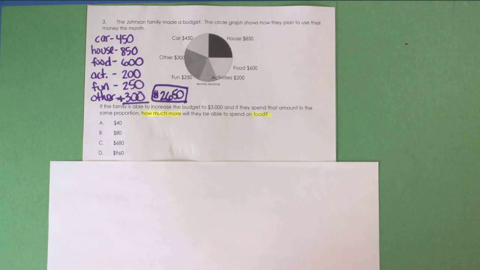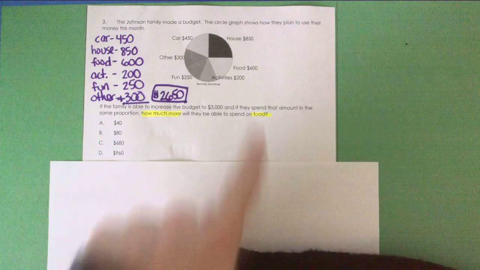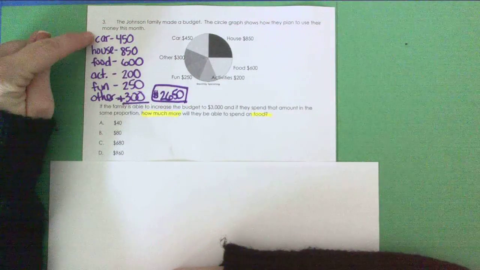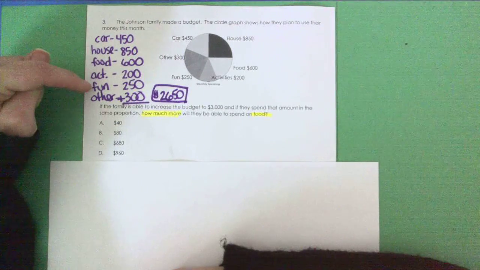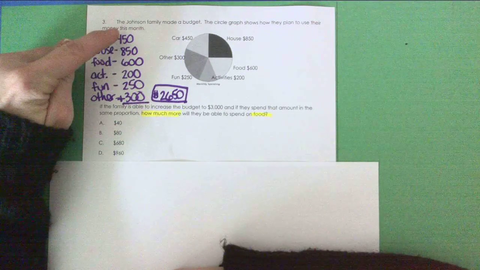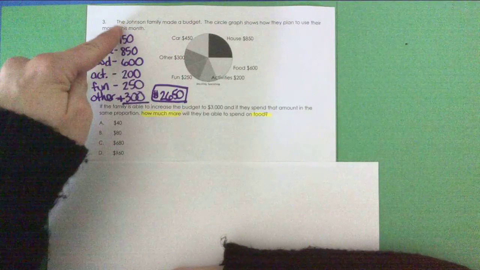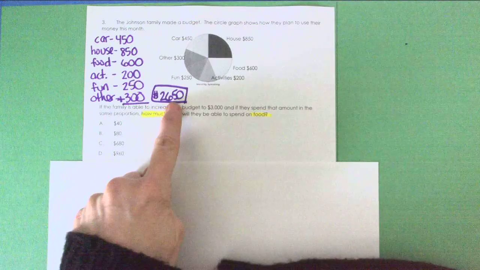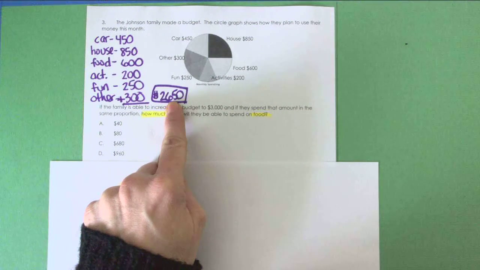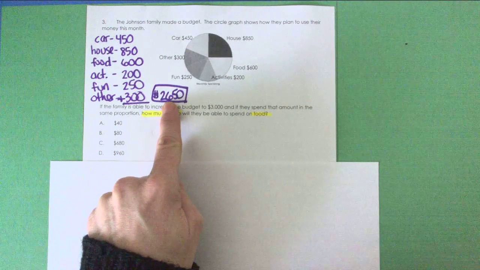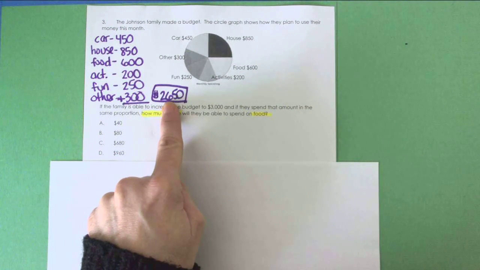The Johnson family made a budget. The circle graph shows how they plan to use their money this month. So you can see the first thing I did is I took the circle graph and I listed out the different pieces of it: car, house, food, activities, fun, and other. And I totaled up how much money they have in their budget to spend. If I add these all together on my TI-84, I ended up getting $2,650. So this is how this family allocates their $2,650 a month.